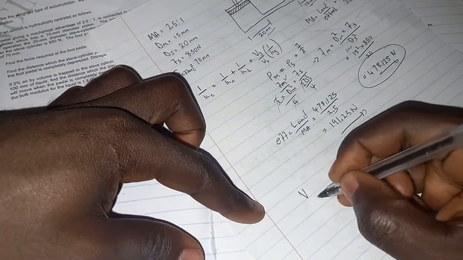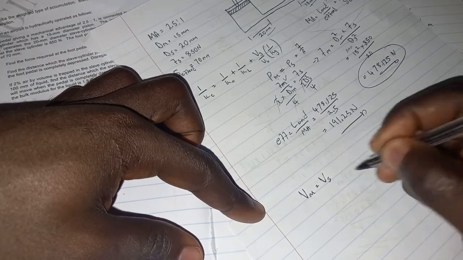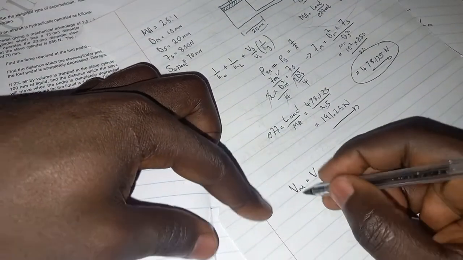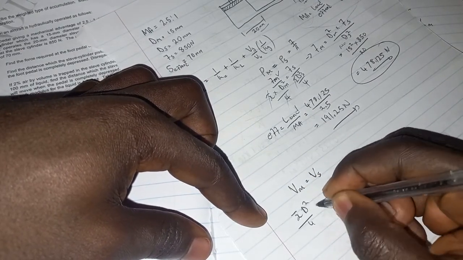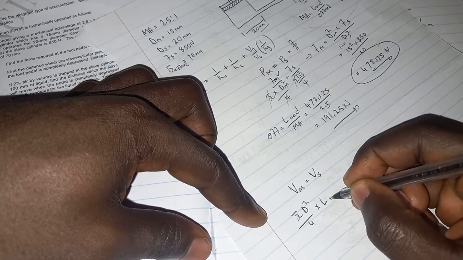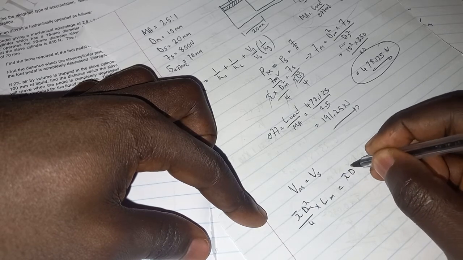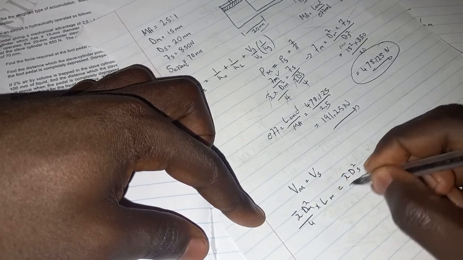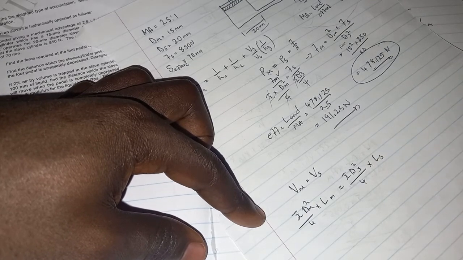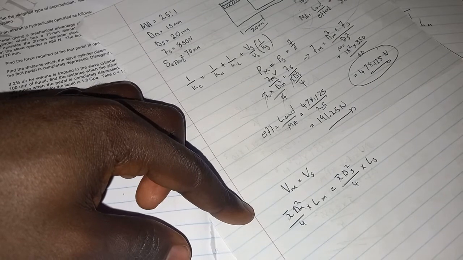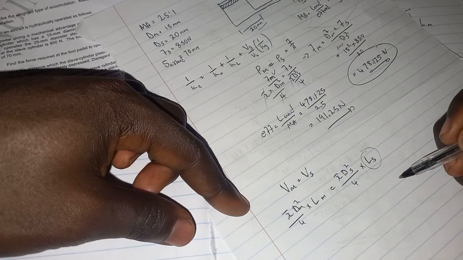We say that the volume on the master cylinder is equal to the volume on the slave. So the volume on the master cylinder is pi d squared over 4 times the stroke length on the master, equal to pi d squared over 4 on the slave times the slave stroke length. So what we need is this length, right?